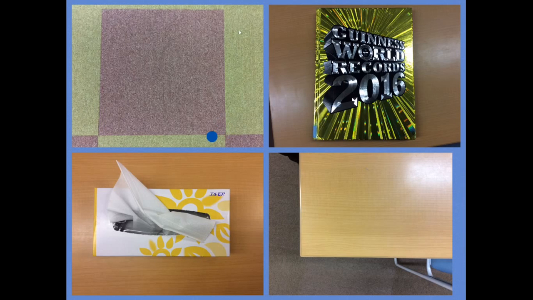You can see carpet square, right angles here, here, here, here. This book, the corners are a little bit rounded, but basically it's a rectangle. You have 4 right angles. Edge of the table, square corner, tissue box, 4 right angles there.